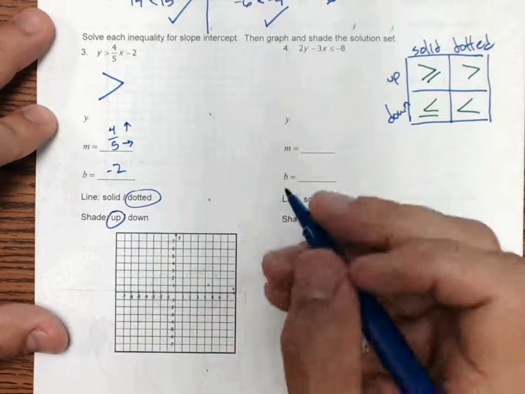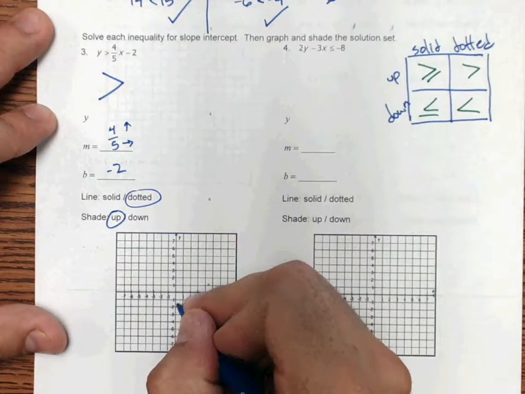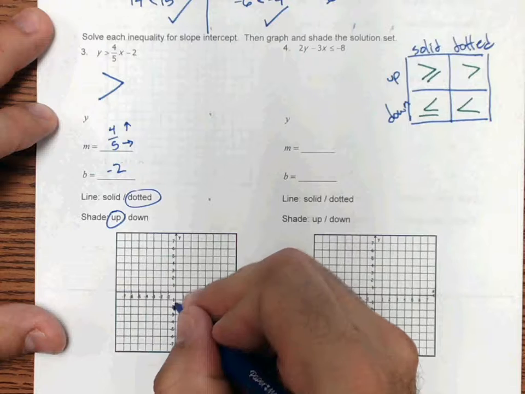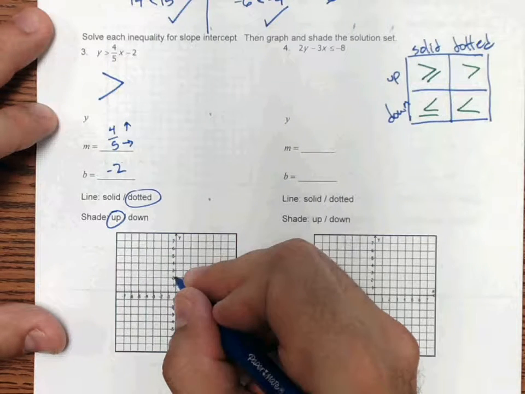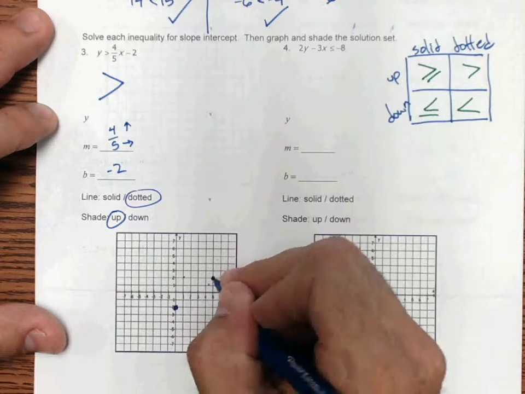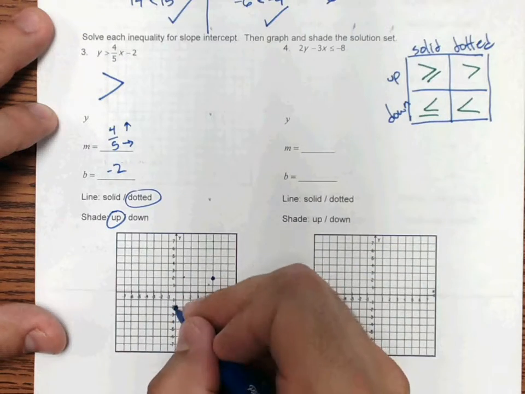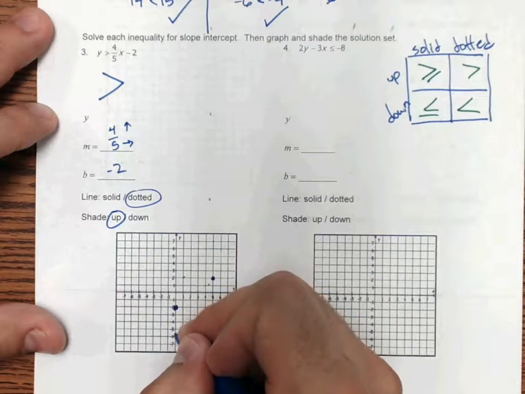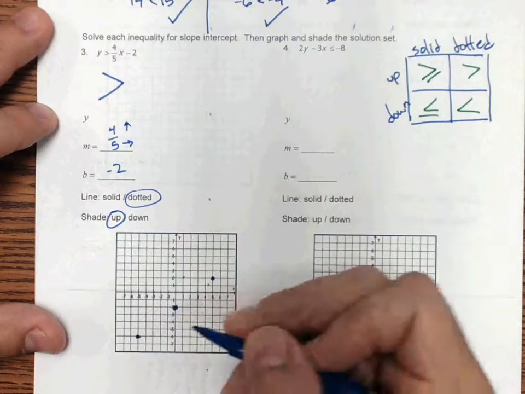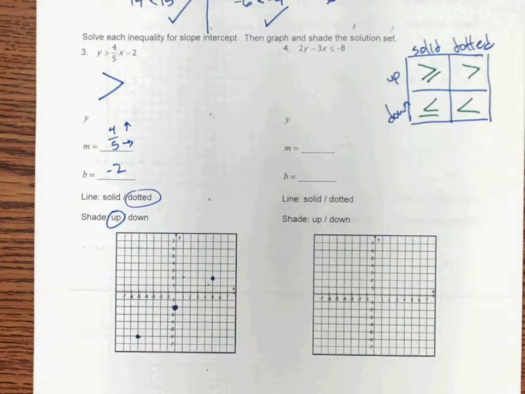Okay, so let's go ahead and graph this. Put y-intercept at negative 2. My slope is up 4. 1, 2, 3, 4. Over 5. 1, 2, 3, 4, 5. I can't go any further up. Let's see if I can go down. 1, 2, 3, 4. 1, 2, 3, 4, 5. So I need to make a dotted line between those two.